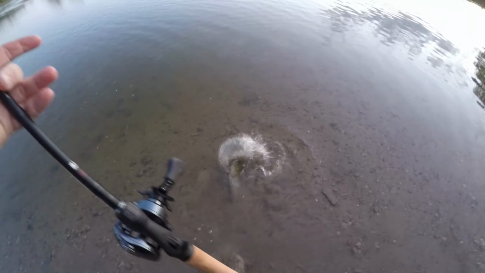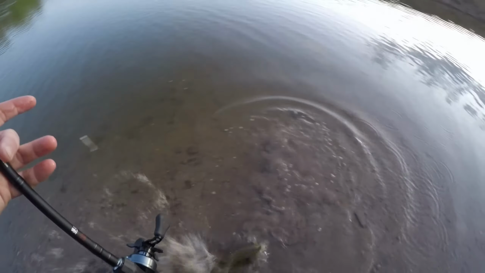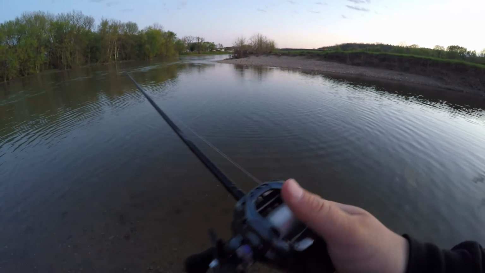We still got fish crushing. Hold on, we gotta keep going. Here you go, buddy. Oh, wrong way, wrong way. Are you kidding me? They're stacked up over there. I'm telling y'all, find your tributary mouths and you will find fish, especially when the river's flooded. They have these bait fish stacked up over here.